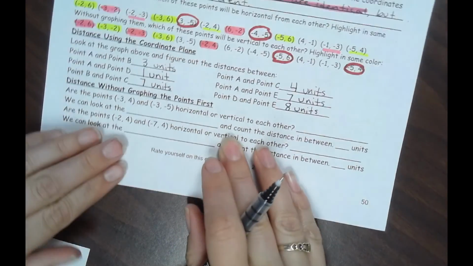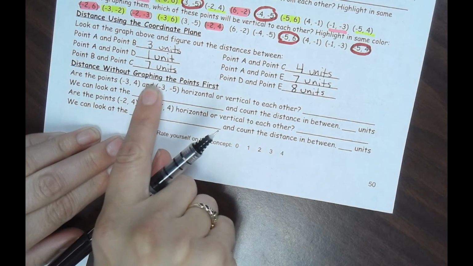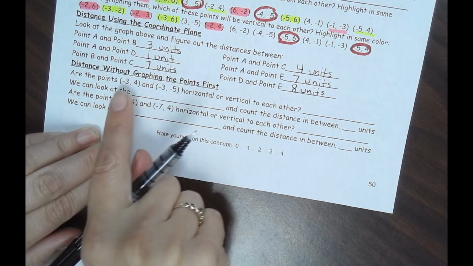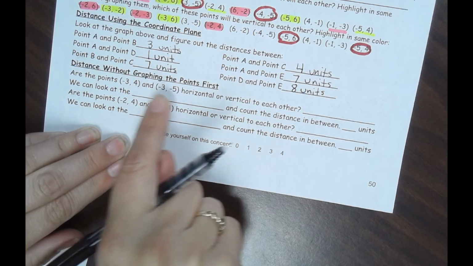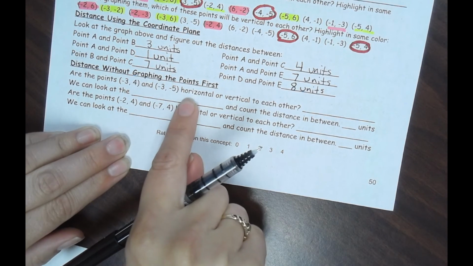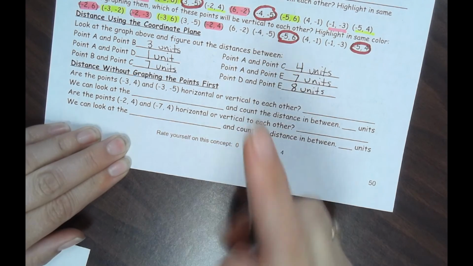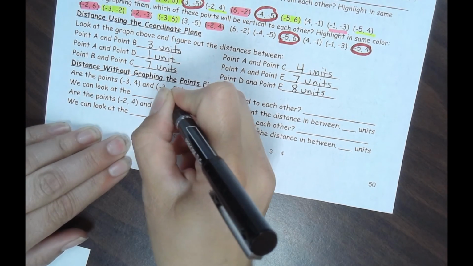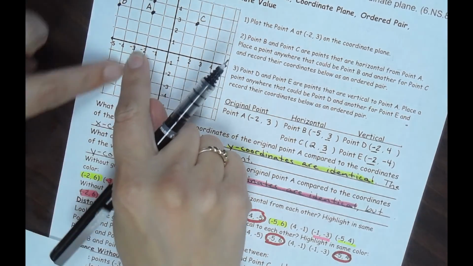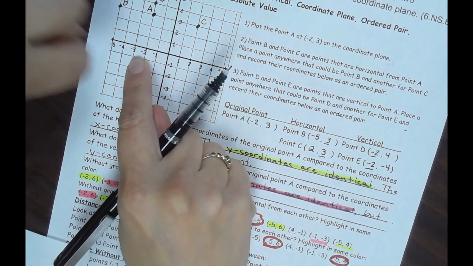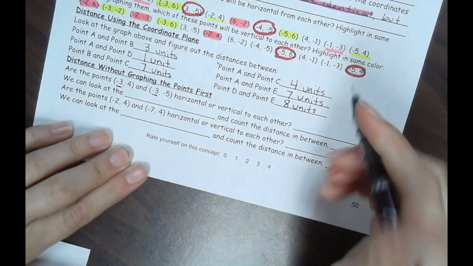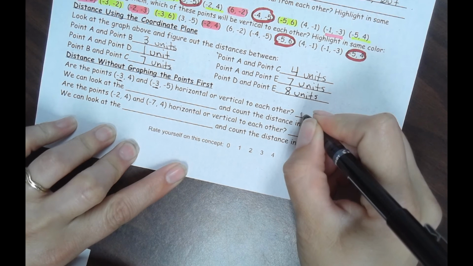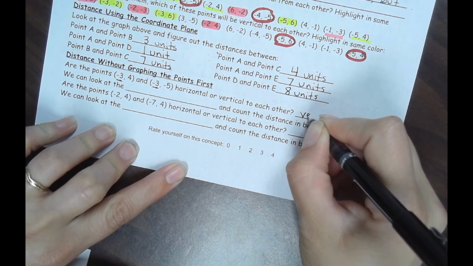All right, now here it says distance without graphing points first. Are the points -3, 4, and -3, 5 horizontal or vertical to each other? Okay, so what's the same here? We have x values the same. If the x values stayed the same, that means they're vertical of each other because they're not moving left to right. They're only different up and down. So they are vertical of each other.